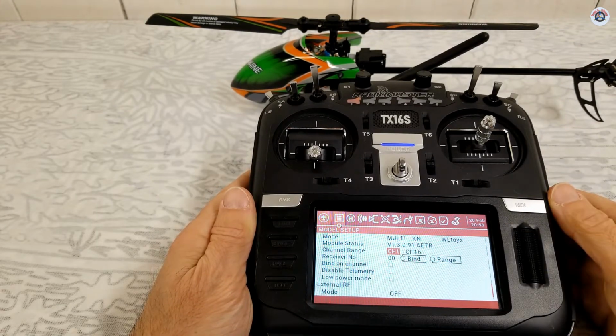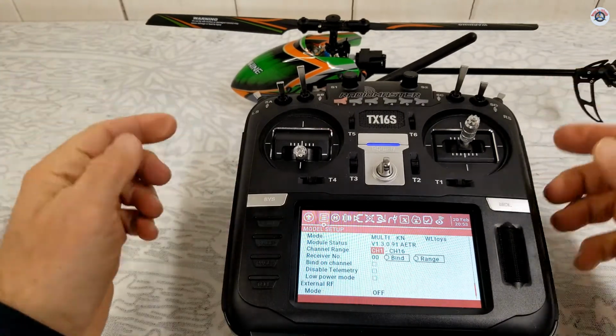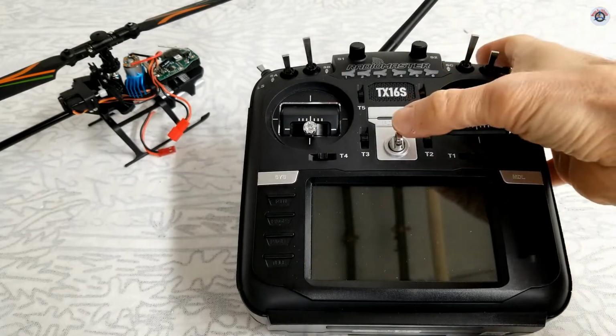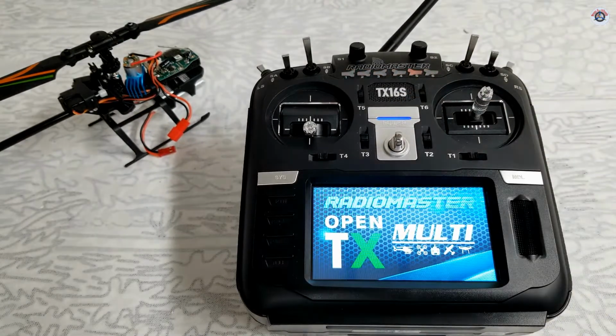I'm not going to show those steps because there are excellent videos on YouTube that show how to update the multi-protocol version. So I'm going to provide the links to those videos down in the description. My TX16S is now updated with the latest firmware. So let's get started. Long press on the power button will turn it on.